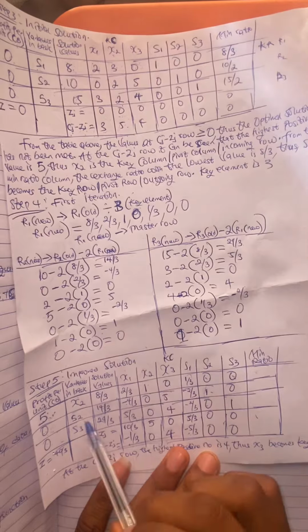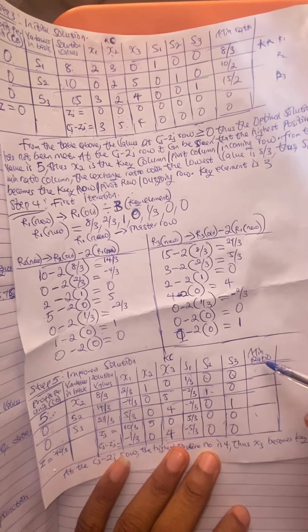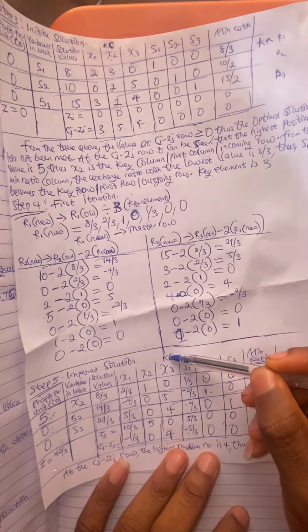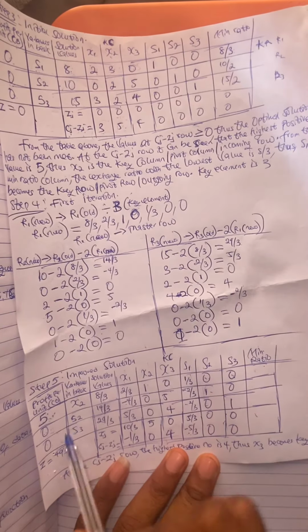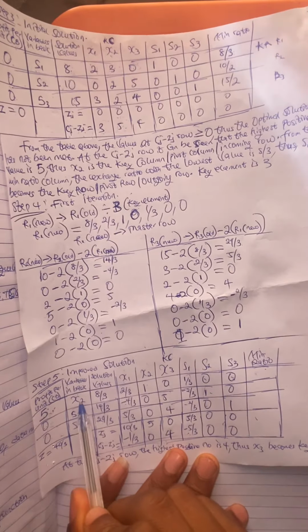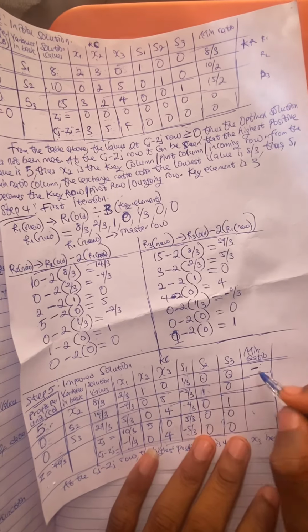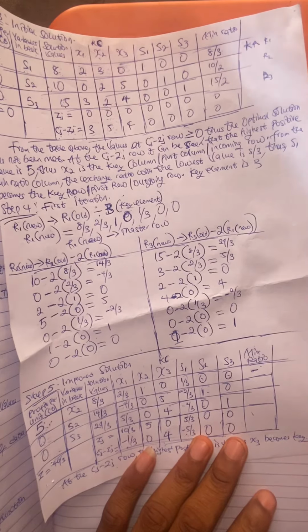Okay, so for the first row, to now fill your minimum ratio after you have determined what your key column is, for this row that just came in, you keep it a dash. Always remember, for the row that just came in, there's no need to fill anything in the minimum ratio. You let it be, right?